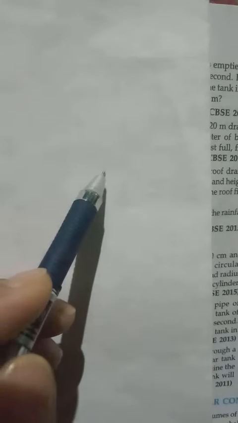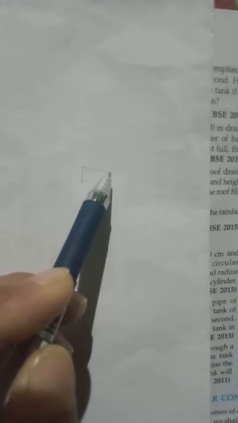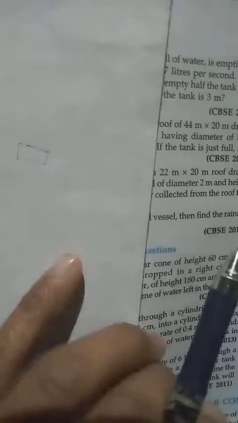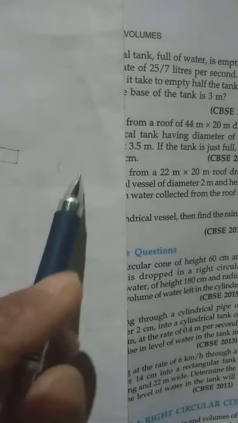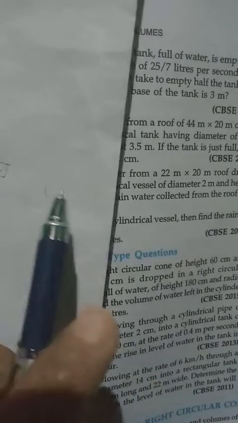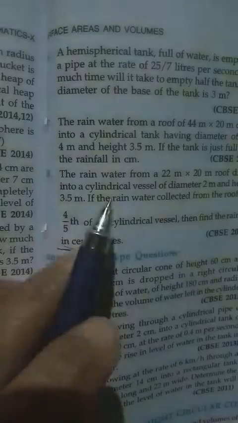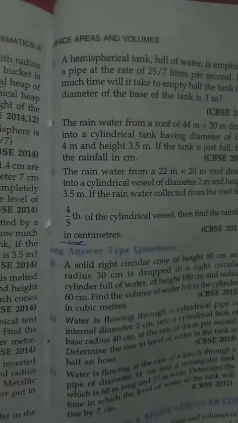So here we see that the water is on the roof. So the roof is mainly in the form of a cuboid. Then that water is emptied into the cylindrical tank. So we see that it is the same water which flowed from the cuboid into the cylinder. So that means the volume of the water in the cuboid will be equal to the volume of the water in the cylinder. So let us try to replace it in order to get the height of the roof first.